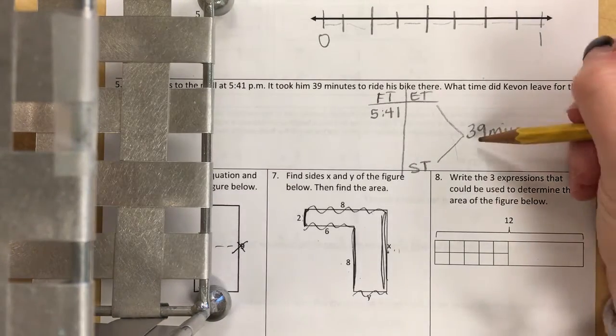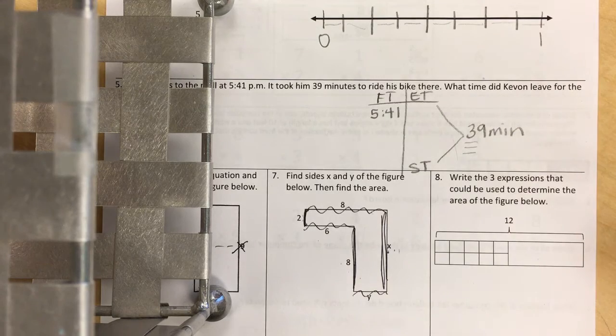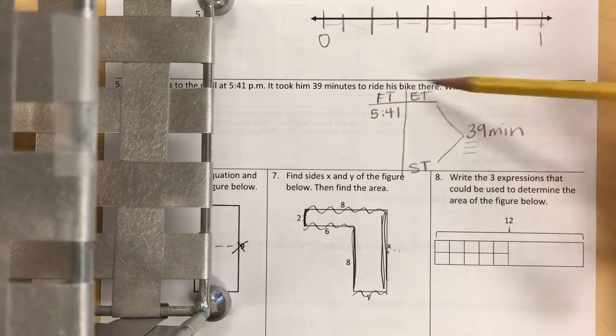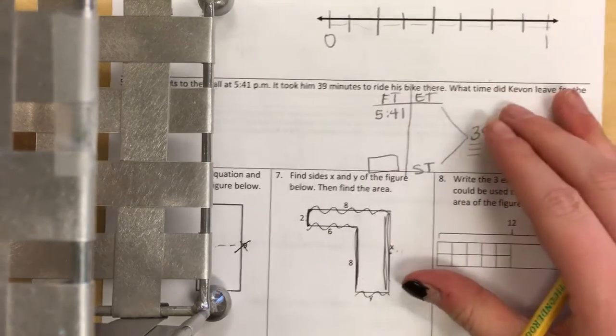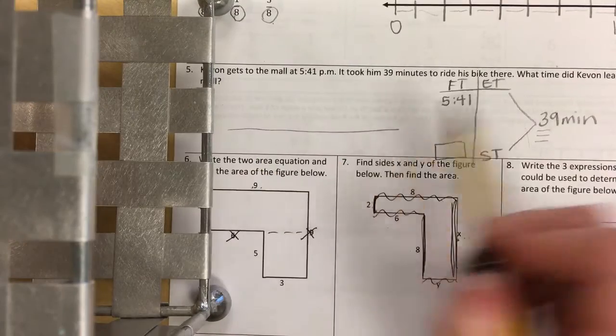Again, if we can count by tens, that's good to start with first. Again, I'm going to let you do the math here and figure out what his start time is going to be. And again, we should write a sentence since this is a word problem.